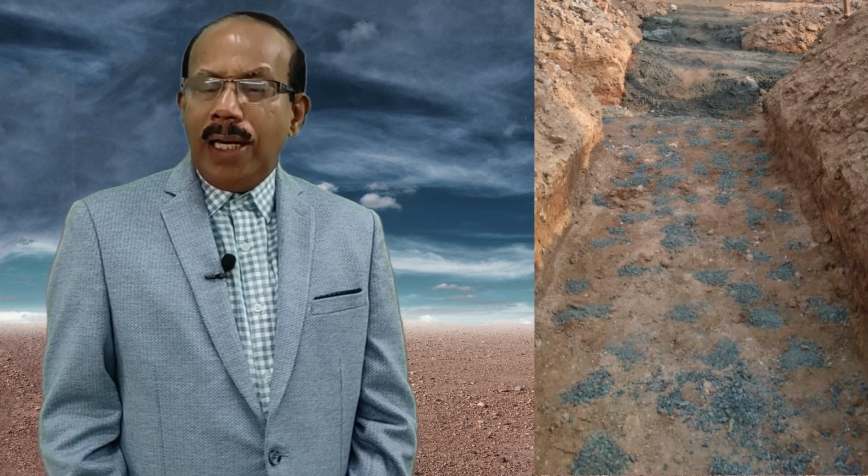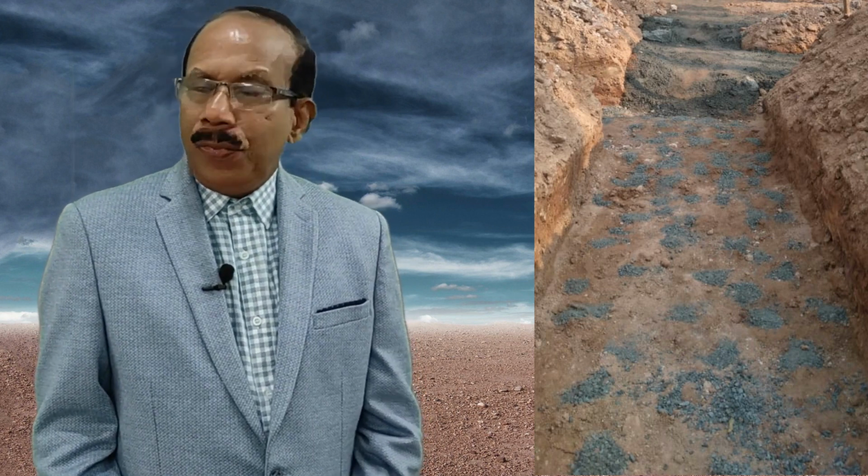And while you make PCC, in the same day you have to make rubble construction over that for a depth of 1 foot. If you make concrete and make rubble construction after a few days, this PCC will be cracked and the strength will be reduced. And wherever you give PCC, all these portions, you have to fill it with the rubble the same day.